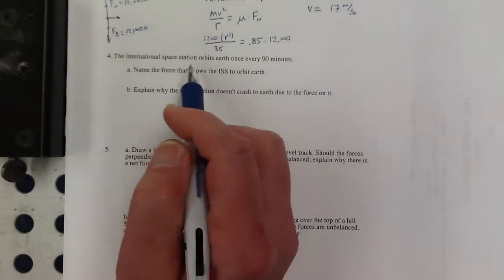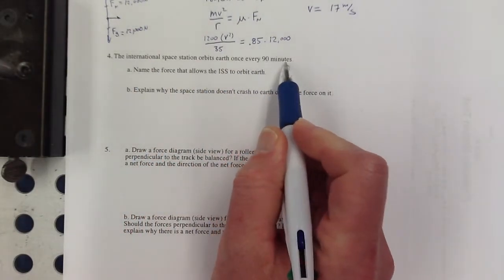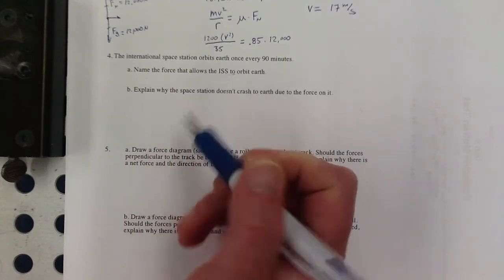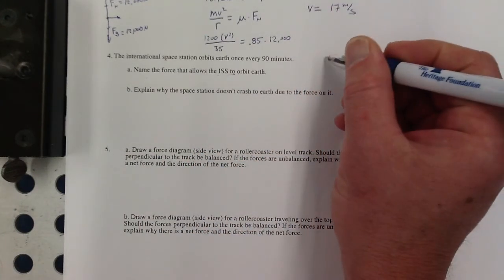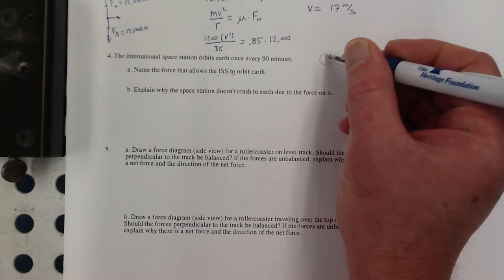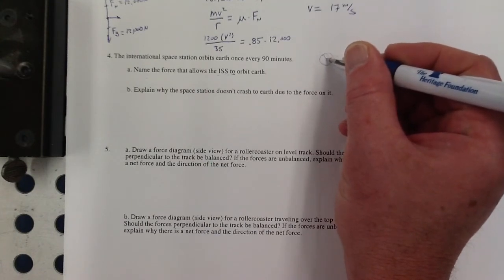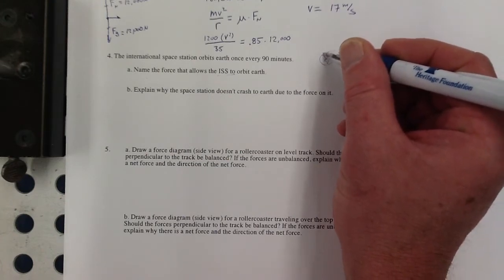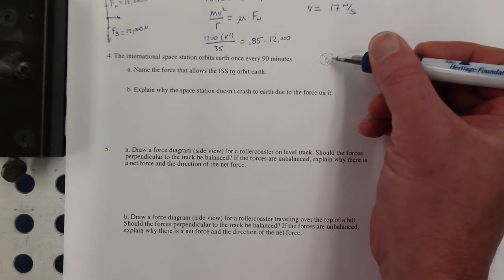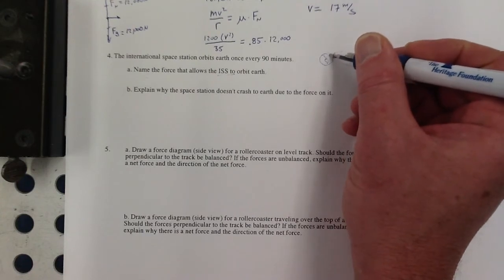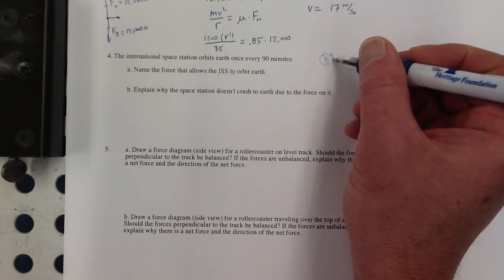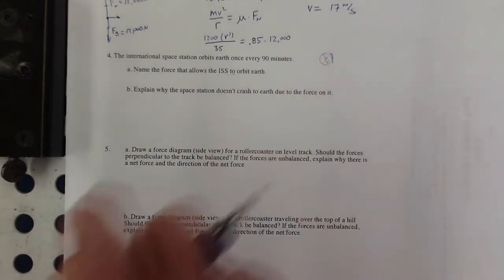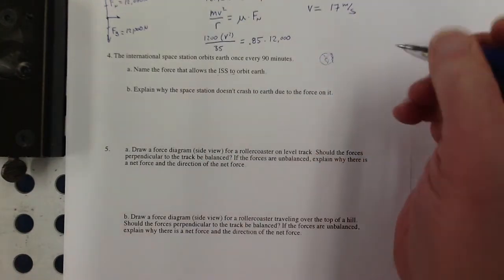The International Space Station orbits Earth every 90 minutes. Name the force that allows the International Space Station to orbit the Earth. Well, if we drew a picture of this, here's the Earth, there's North America and South America, and there's some other stuff. Oh, that's good. Look at that. Nice. And then there's like Ireland and England, and Europe, and anyway, I should have quit while I was ahead there with North and South America.